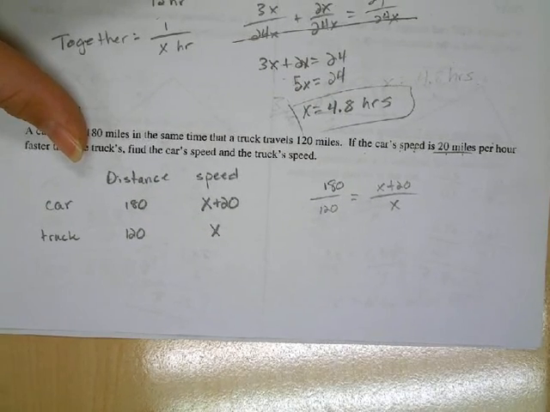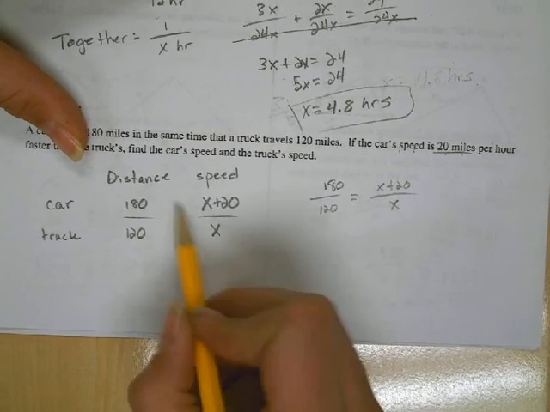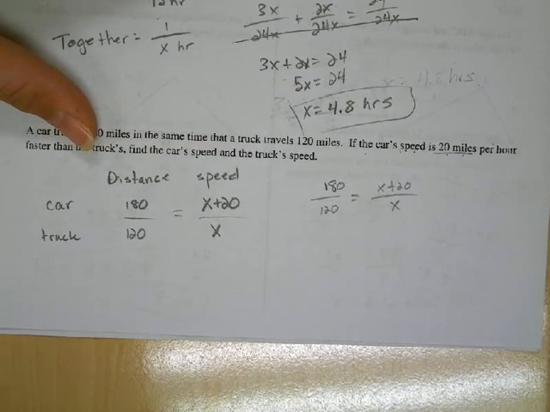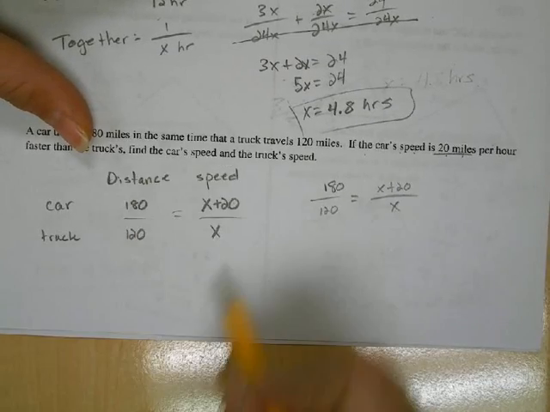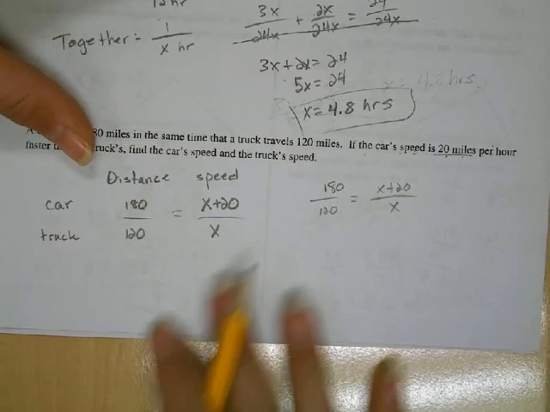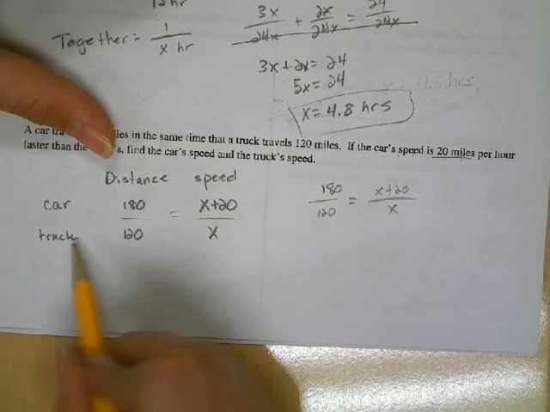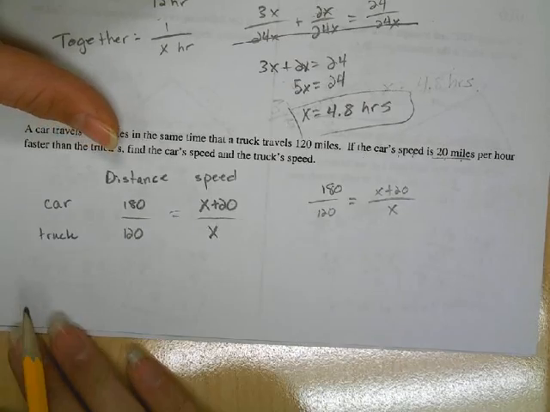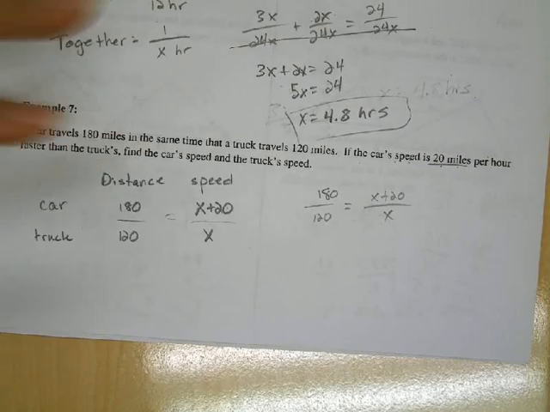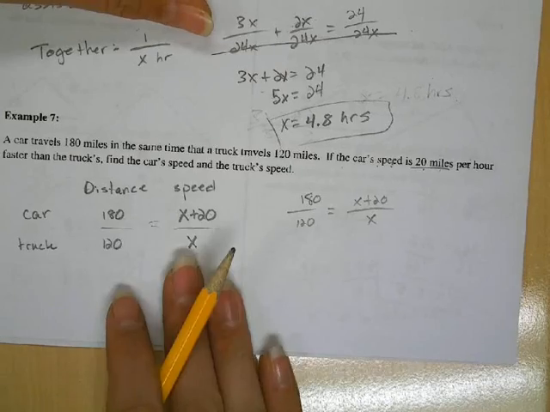Okay, I basically threw a fraction and threw an equal sign in between them. That's what we're working with. That's why we write it out like this. It makes it very nice, very organized, and allows us to look back and say, okay, which was my X? Was my X my truck speed or my car speed? This makes it very easy to follow.